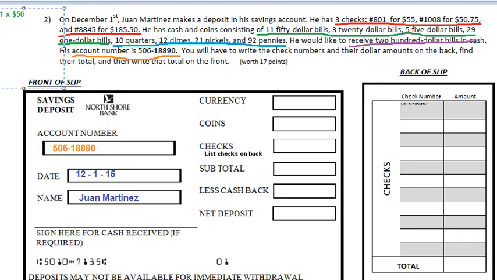Then you're going to take 3 times $20. You're going to take 5 times $5. And 29 times $1. And here's the thing, folks. You have to add the answers up to all of those. You're going to find the answers for all of those and then add it up. And once you do that, what you're going to get is $664.